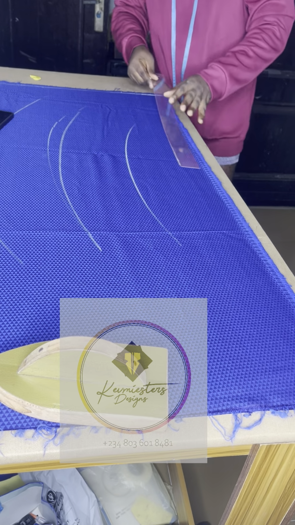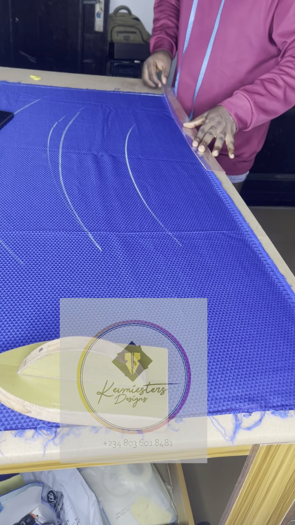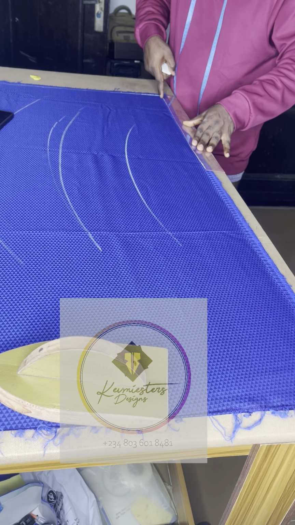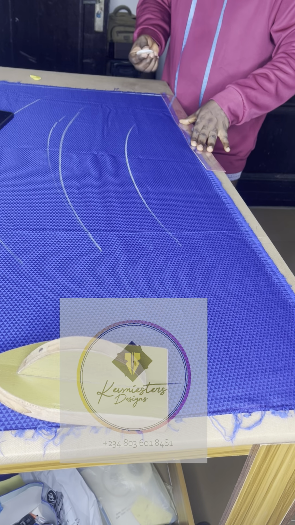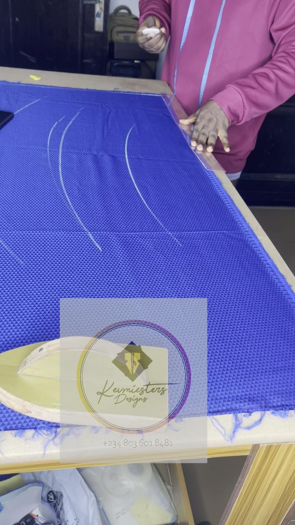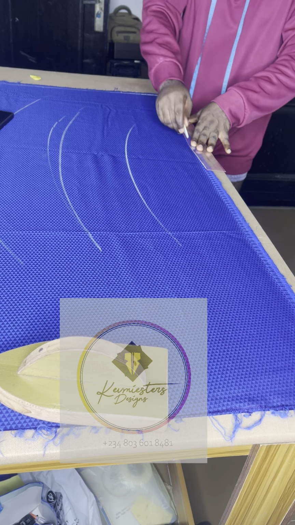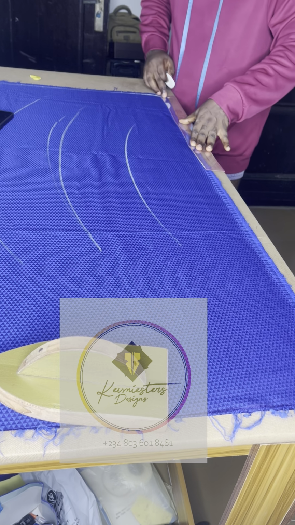I'm going to draw another line on this part. There's actually a line on this fabric which I'm going to use, but for the sake of the video, I'm going to use this chalk so that the line will be very pronounced for all of us to see it.